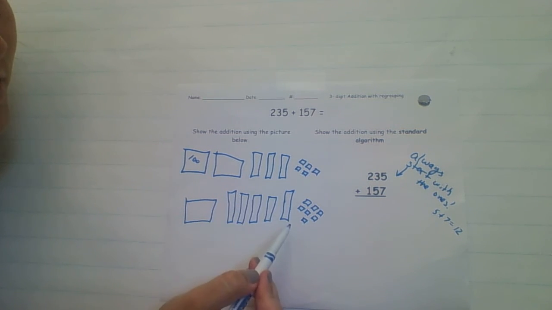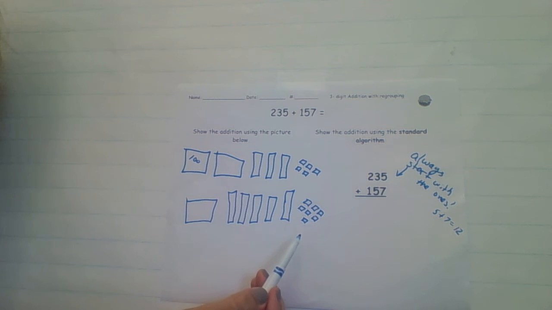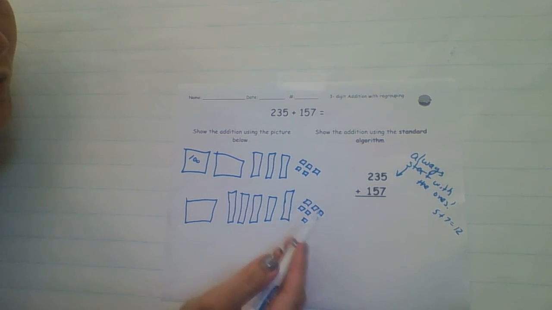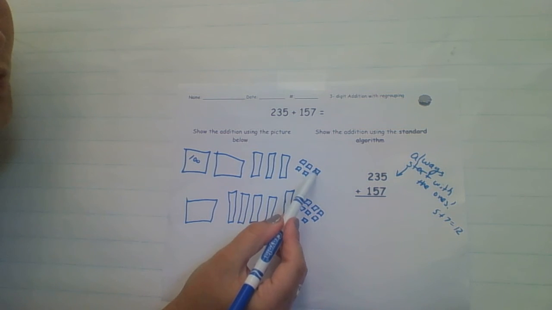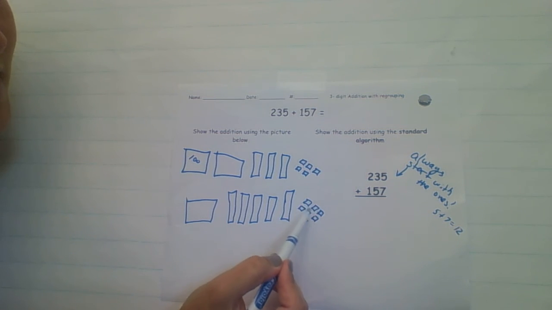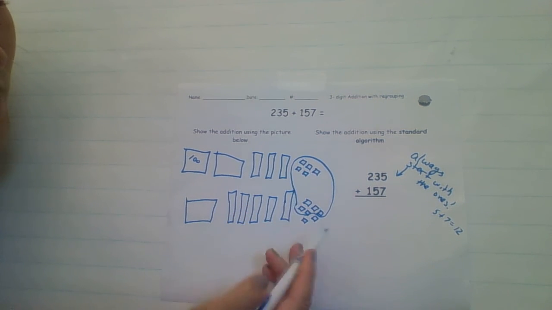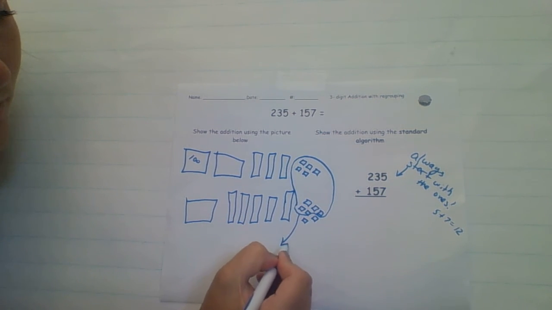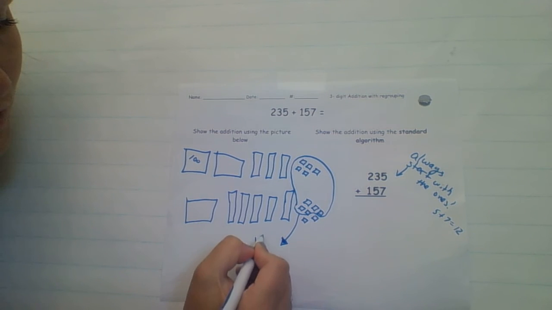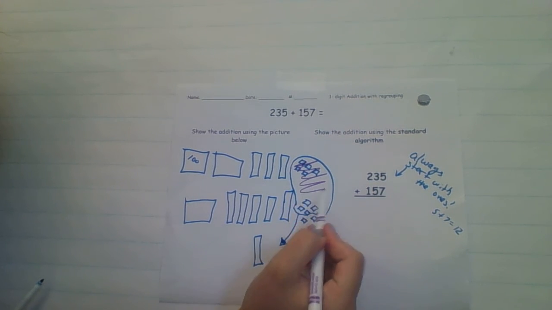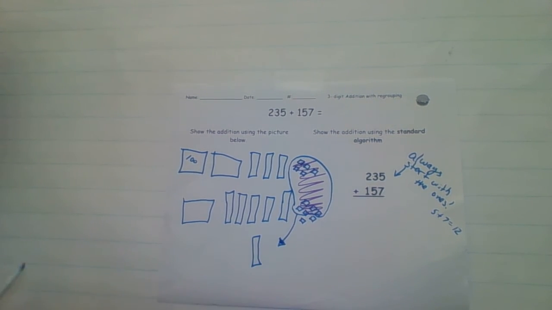I'm going to show you over here with the visual. I know that I can group them in groups of 10 to make a 10 to put into my tens column. So I'm going to go ahead and do that now. 1, 2, 3, 4, 5, 6, 7, 8, 9, 10. So here I'm going to swoop these up and I'm going to exchange them and regroup them into a new 10. And after I do that, I like to shade these out so I know that they have been transformed and regrouped into something new.